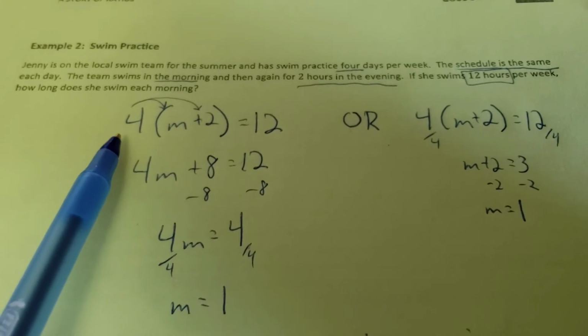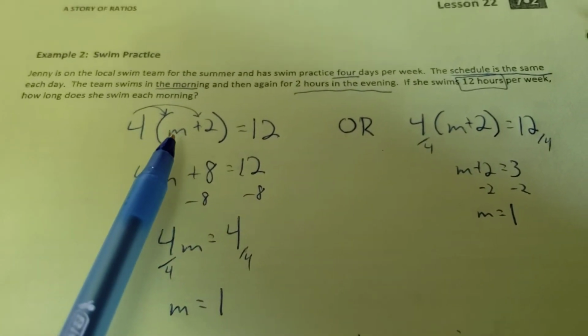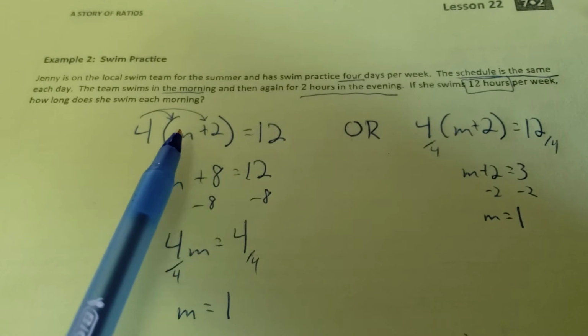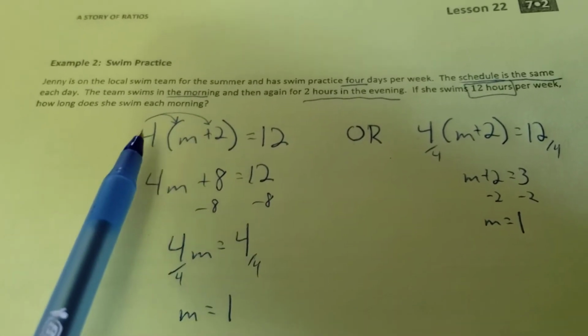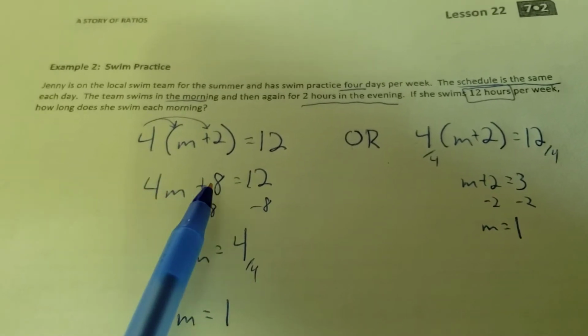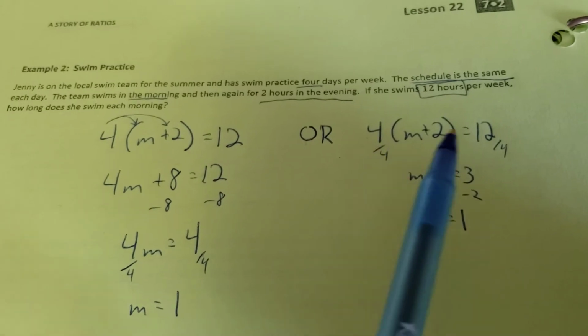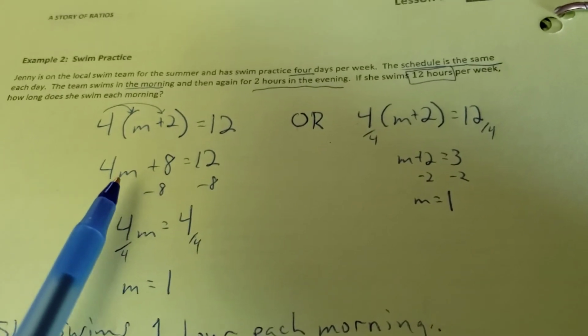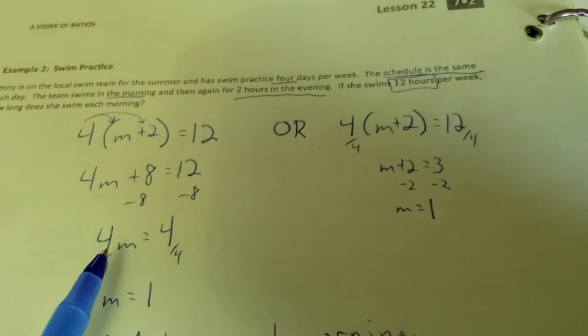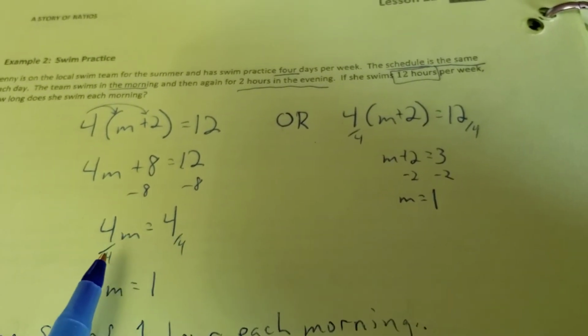Now 4 days she does the exact same thing. She swims in the morning and then for 2 hours in the evening. We don't know how long in the morning yet, but the grand total is going to be 12 for the week. So now I could distribute and get 4m plus 8, or if I didn't want to distribute, I could just start dividing by 4 right away also. So either way, you can see you're going to end up with the same process. So if I do distribute, I get 4m plus 8 equals 12, get rid of the plus 8 by minus 8, minus 8. I'm left with 4m equals 4, and then get rid of a times 4 by dividing by 4 on each side, and m is equal to 1.